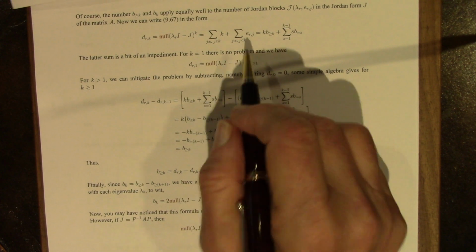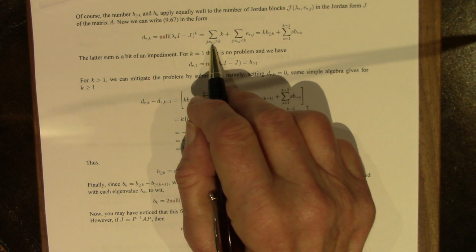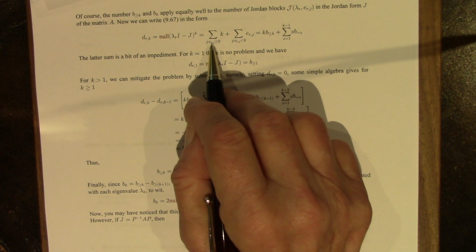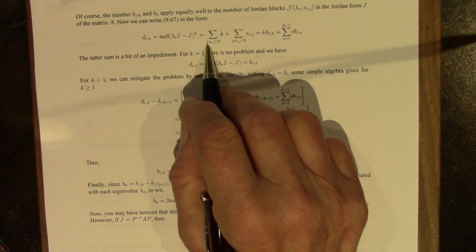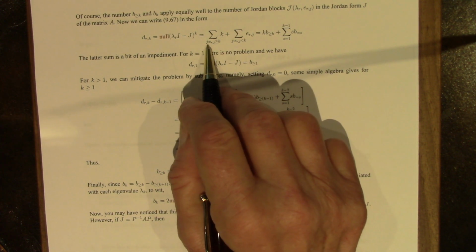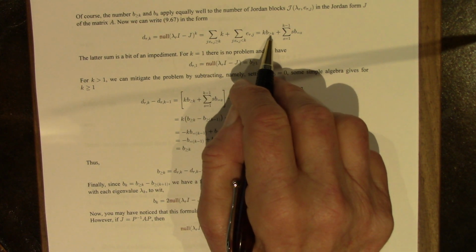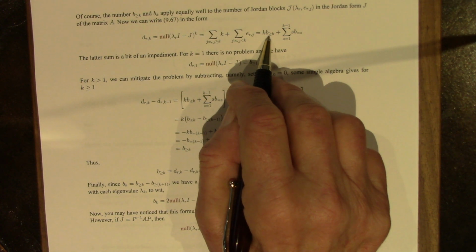Okay, so now this first sum, k is fixed. Remember, we're summing on j. So k is fixed. How many of these terms are there? b greater than or equal to k. So this is k times the number of terms.